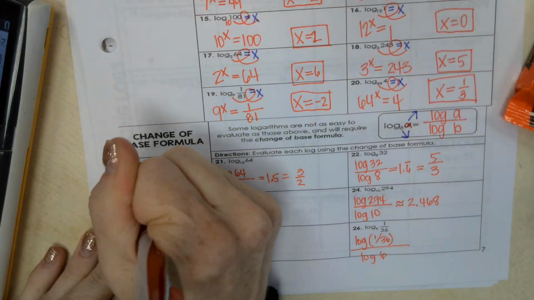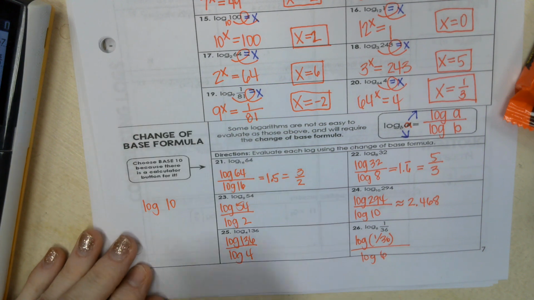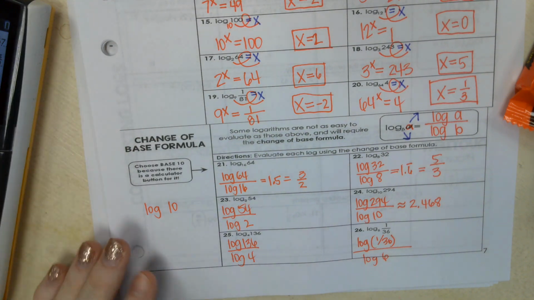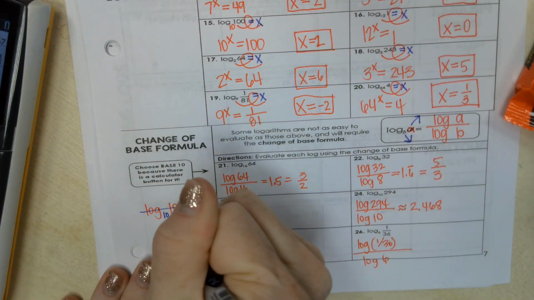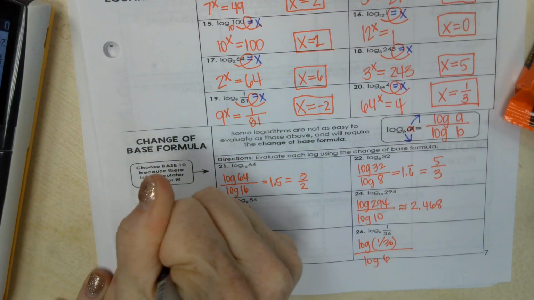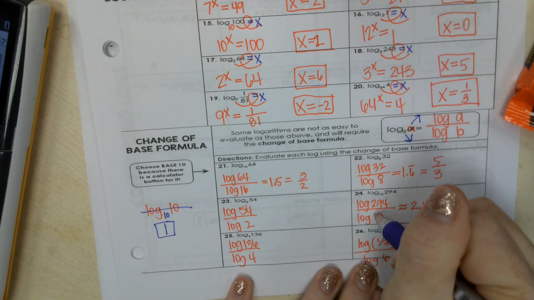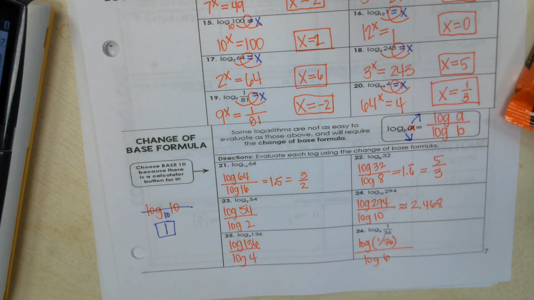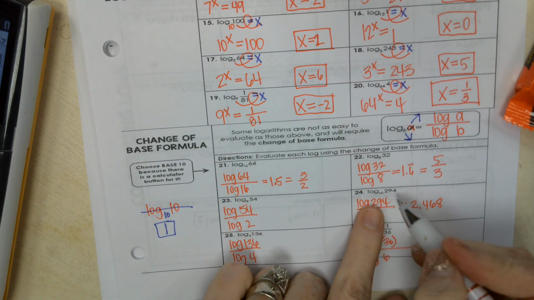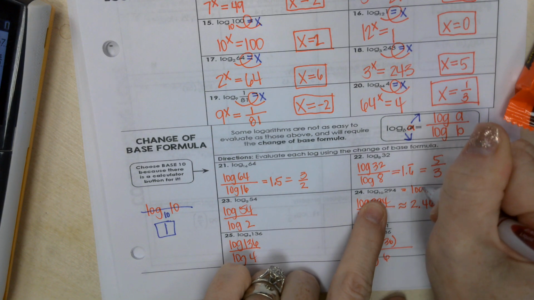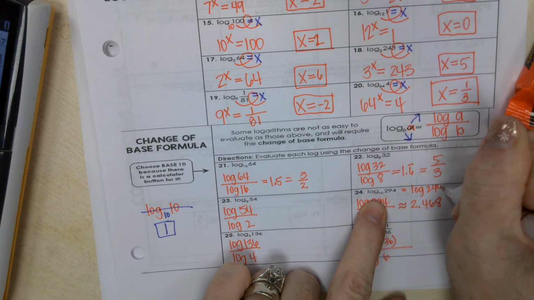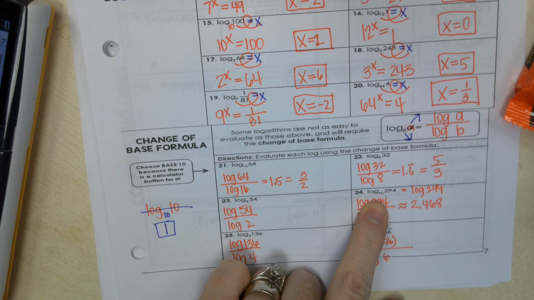Because what is understood to be my base, a 10, and they cancel each other out, those equal 1. So this right here is essentially saying I'm dividing by 1. Now, also, this right here could be rewritten as just log 294 because those are equivalent to each other. You don't have to write that 10.